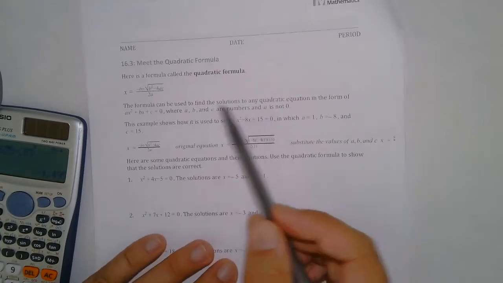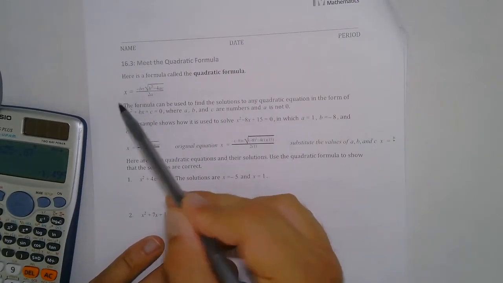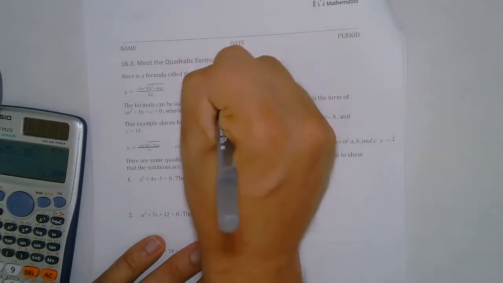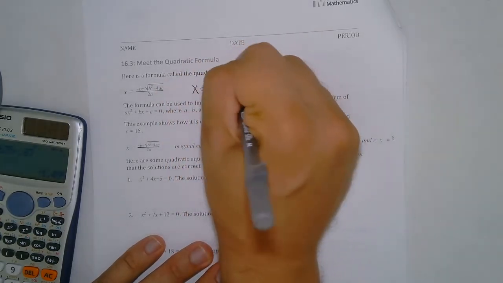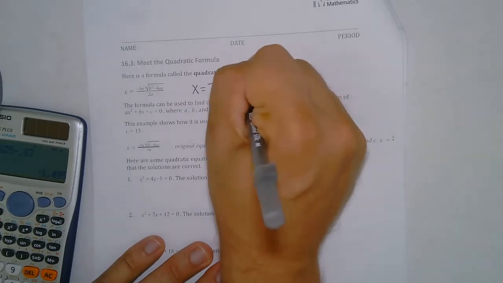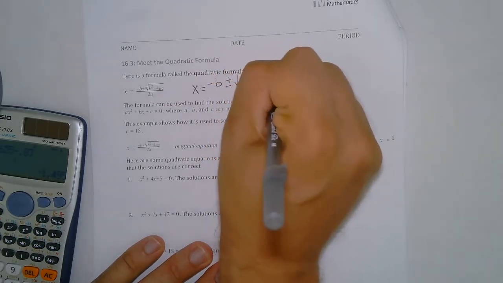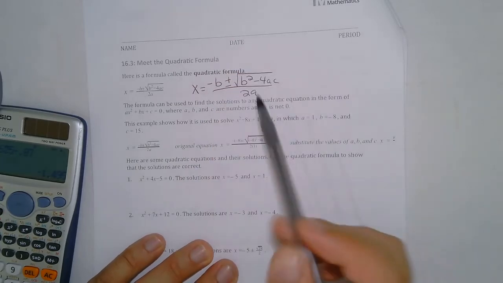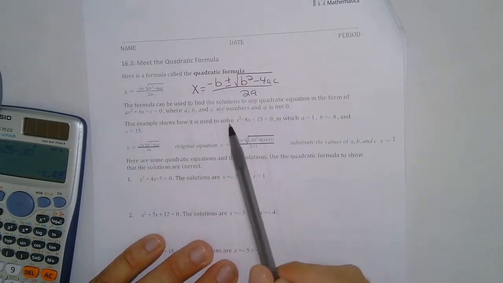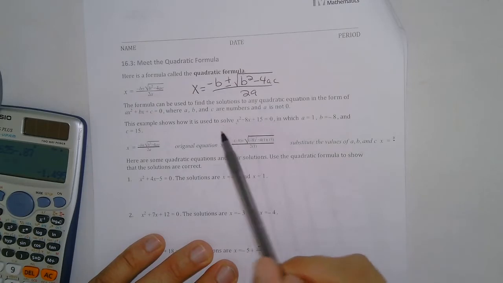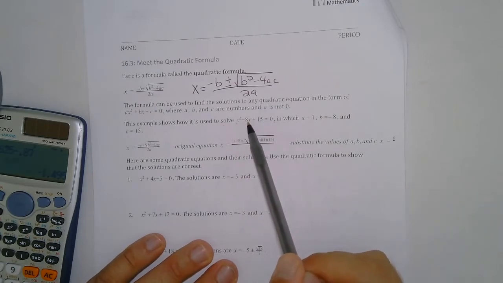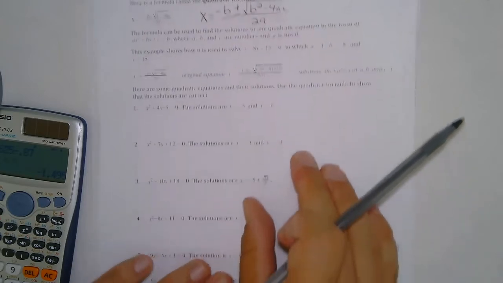Now for the quadratic formula, I'm going to write it bigger, but I learned this with a song. So you would just write x equals negative b plus or minus the square root of b squared minus 4ac, all over 2 times a. And the coefficients here are a, b, and c. a is the x squared term, b is the term in front of x, and c is a constant.